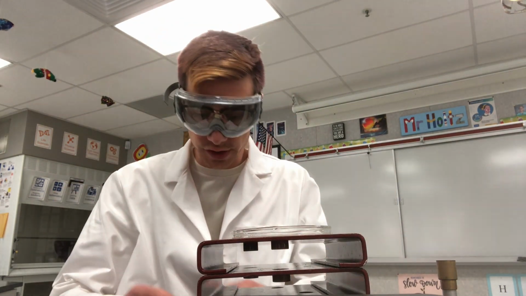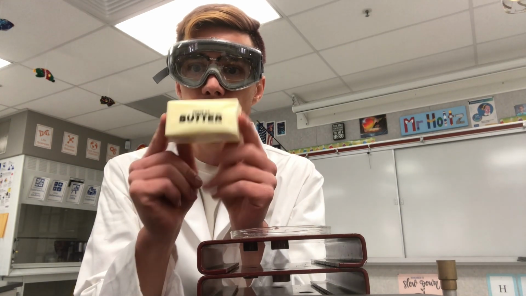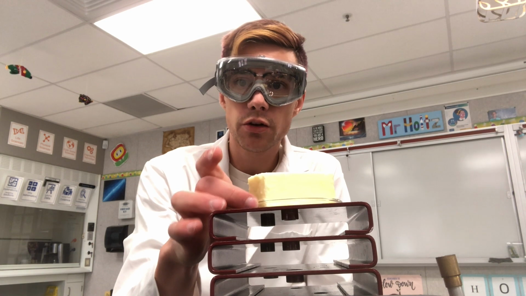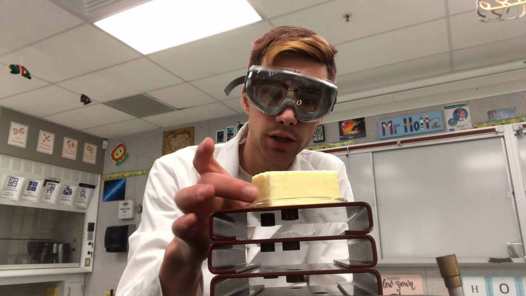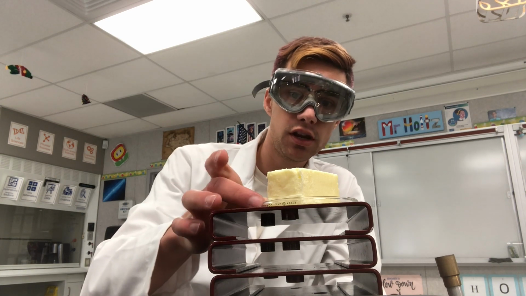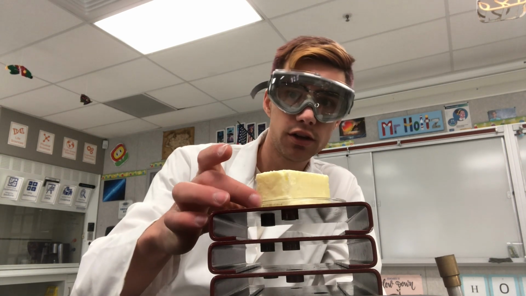Hopefully it's easy enough to see there. And I'm going to take this stick of butter and I'm just going to set it in this dish. So here's our solid chunk of butter. It's just sitting in this dish up here. And what I'm going to do is angle our Bunsen burner near the flame, or near the butter.